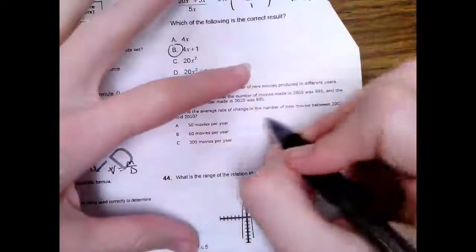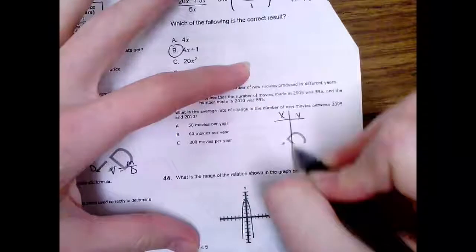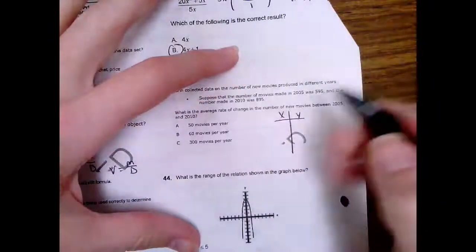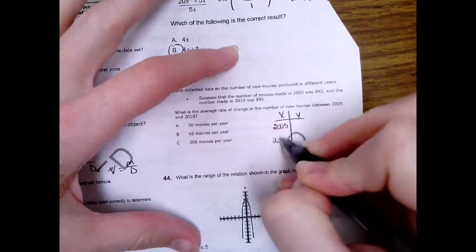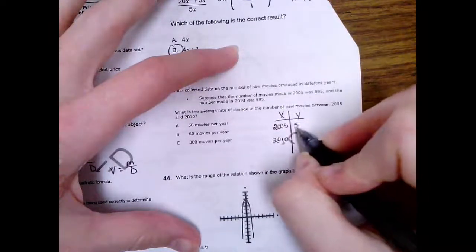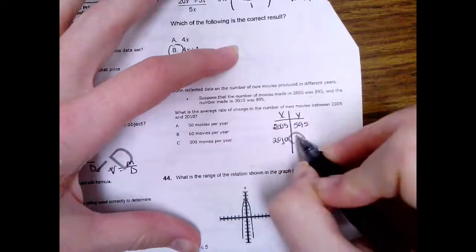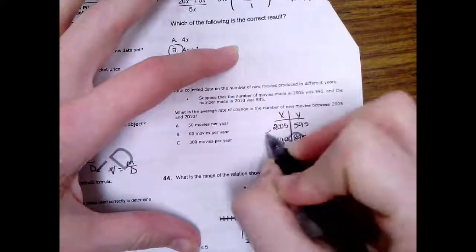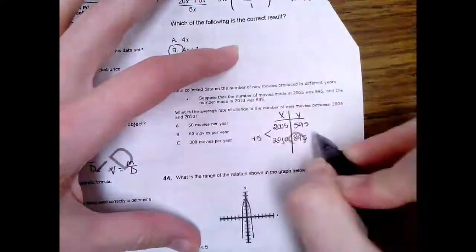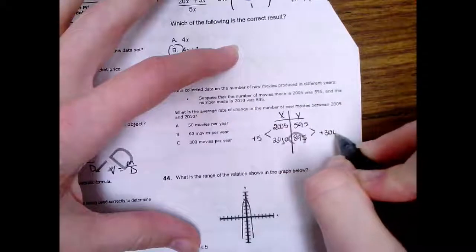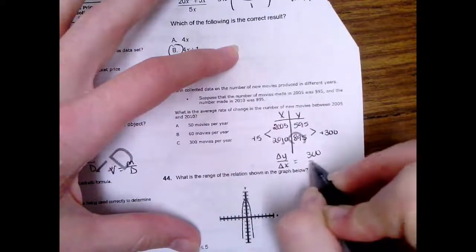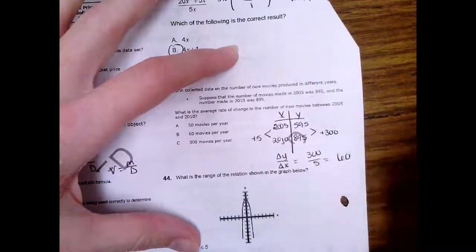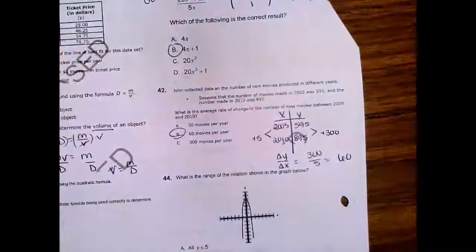Okay, so I want to set up an XY table where X is my years. So I'm going from 2005 to 2010. In 2005, I had 595 movies. In 2010, I had 895 movies. Difference here, I'm adding 5 years. Difference here, I'm adding 300. We put change of Y over change of X. 300 divided by 5 simplifies down to 60 movies per year.